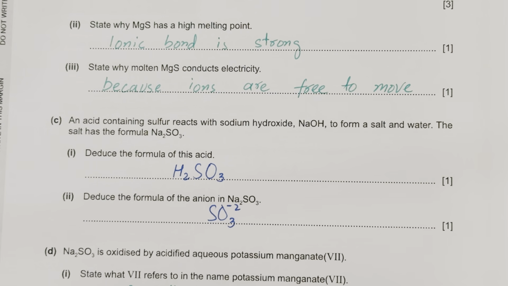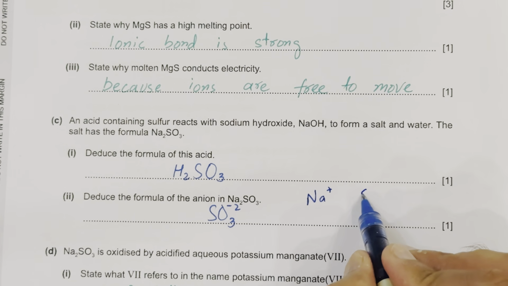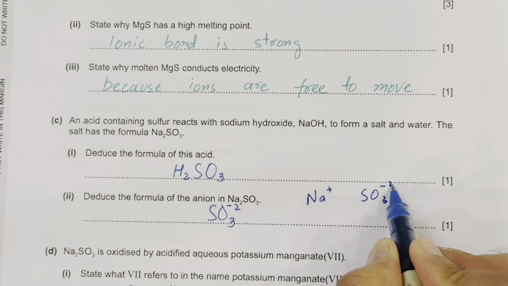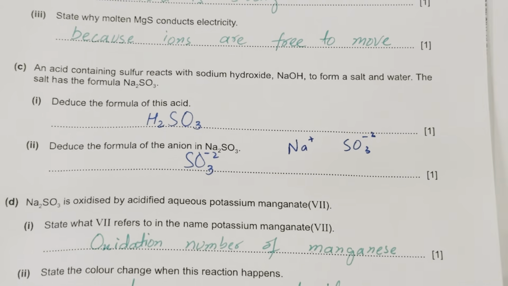Deduce the formula of Na2SO3. You know that Na should have Na positive 1 and it should have SO3 minus 2. So this should be there, and so you're going to write SO3 minus 2.